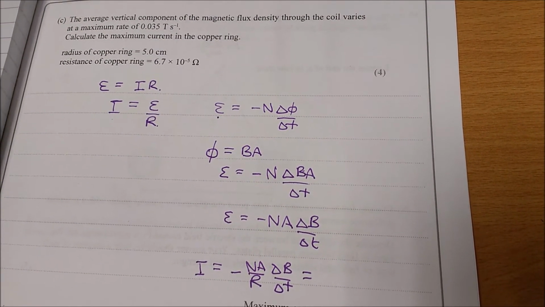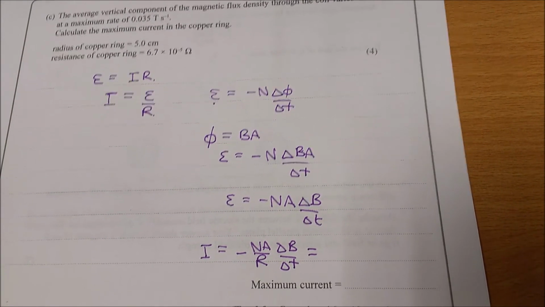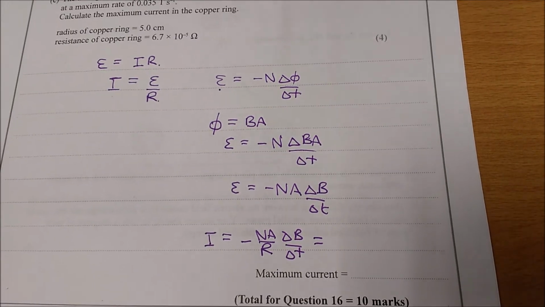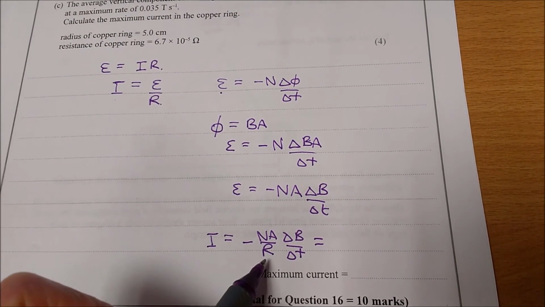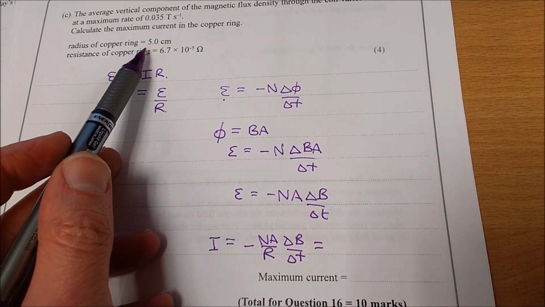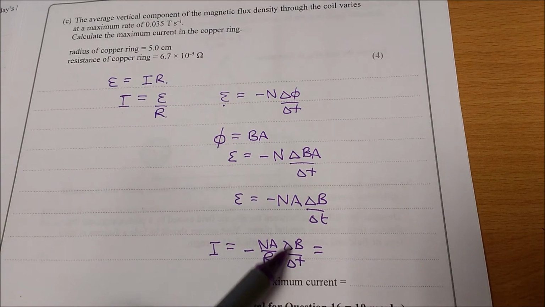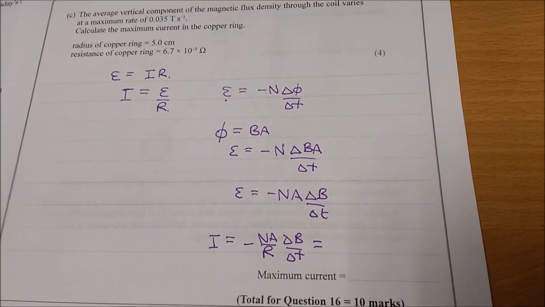Number of coils, we need the number of coils, and the area is just going to be pi r squared. It's a circle. Resistance we're given, the radius for pi r squared, and delta B over delta T we're given here.